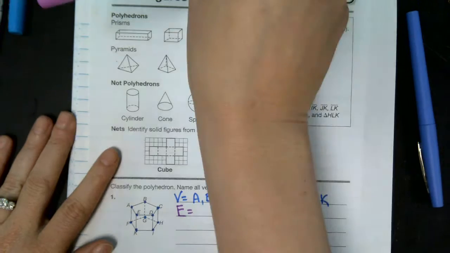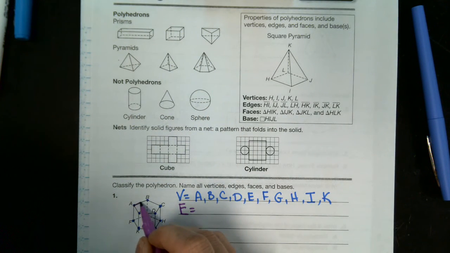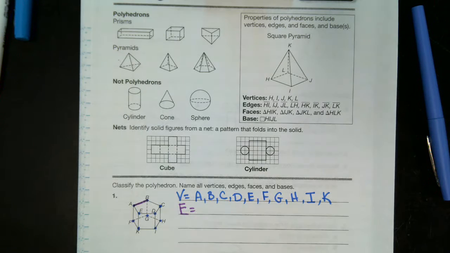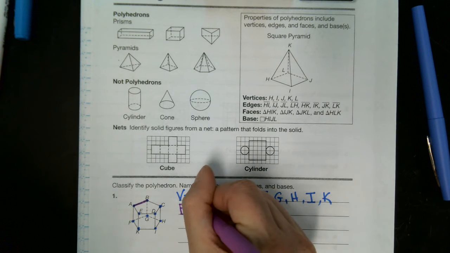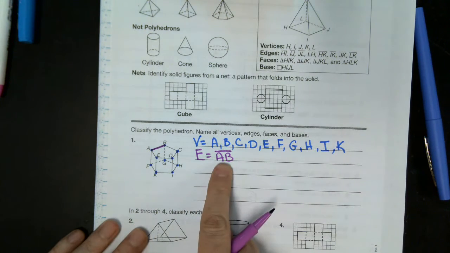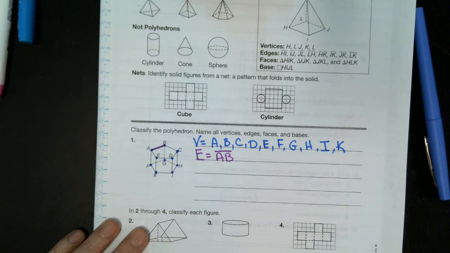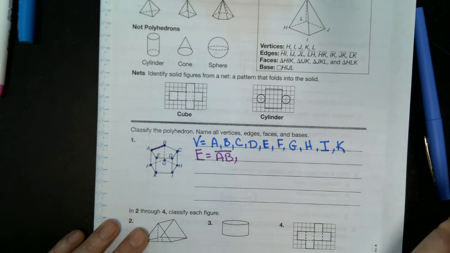So, right here, this right here is edge A to B. Do you see A to B? Okay. A, B, and then draw a line over the 2. That's how you write that. A, B, and then draw a line over the 2. Yep, and put a comma. And you do that for every edge.